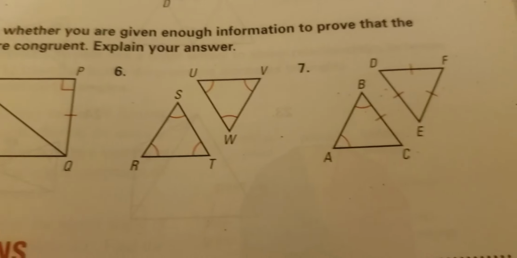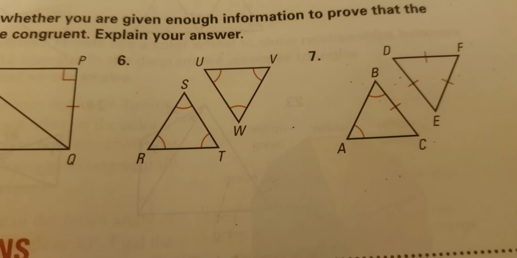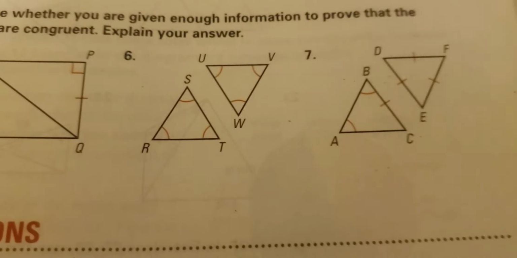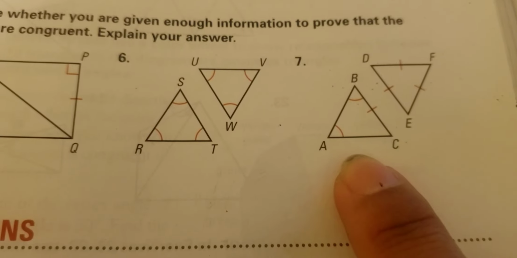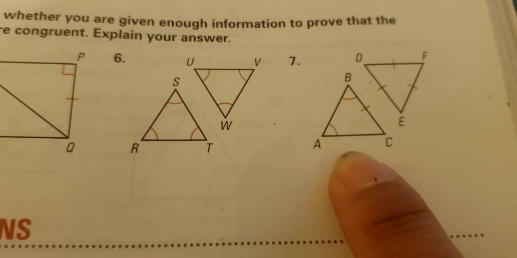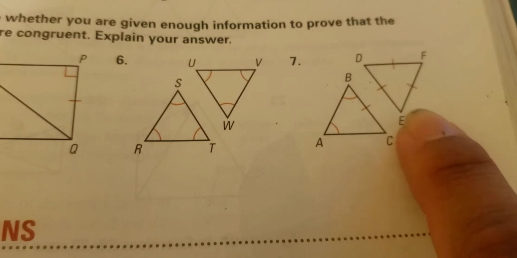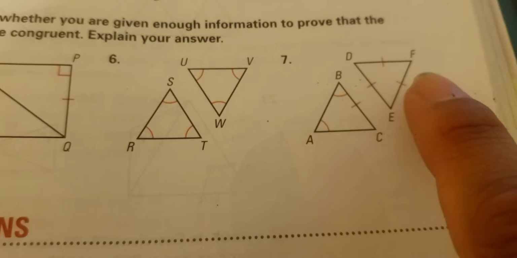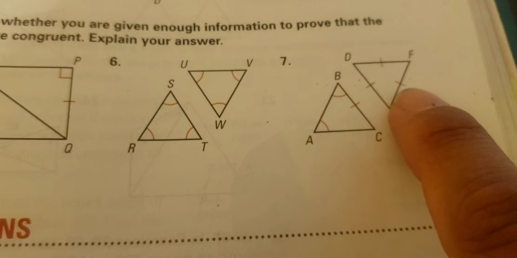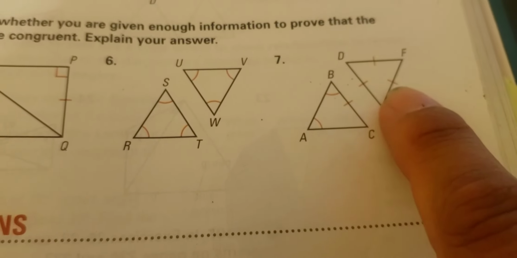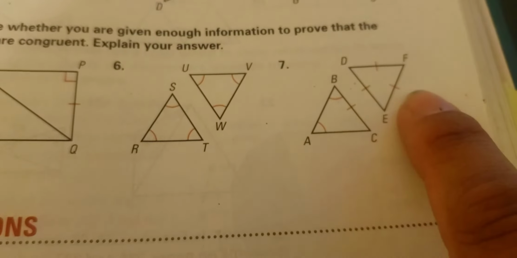So that means we're going to move on to number 7. Okay. And guess what? Same thing. I'm not even going to bother drawing this one because this one has all three sides congruent. This one doesn't have all three sides congruent. Okay. So, this one would be considered an equilateral, and I know if it's an equilateral, all three angles are congruent. I know that this would be 60, 60, 60 because all the angles would also be congruent.